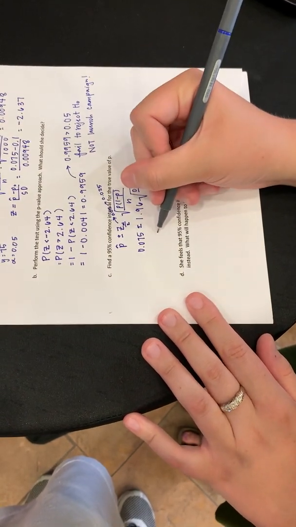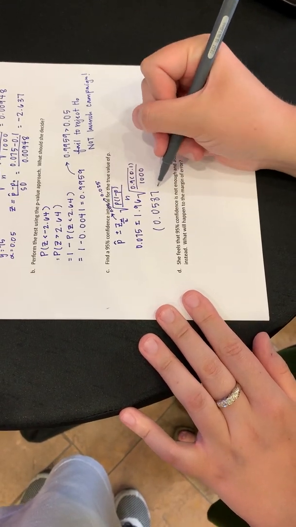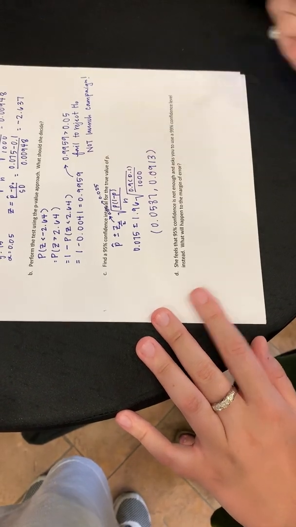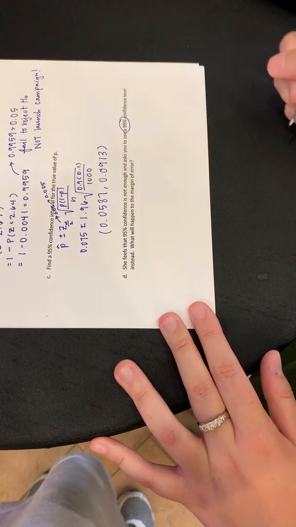Plugging this into the calculator gives us an interval of 0.0587 to 0.0913. Okay, now for the last part, we're going to be solving it if there's a 99% confidence interval.